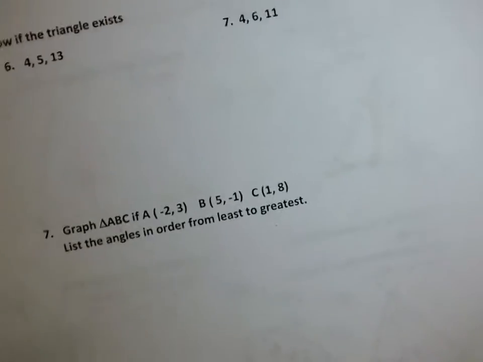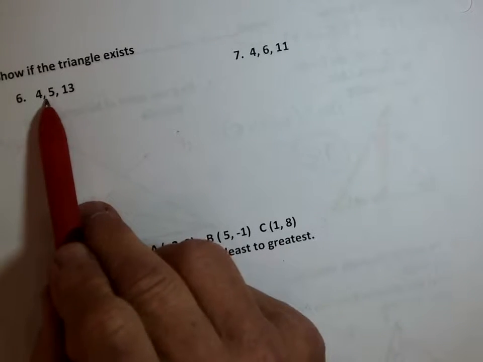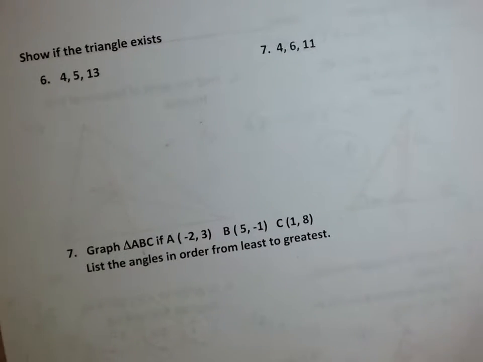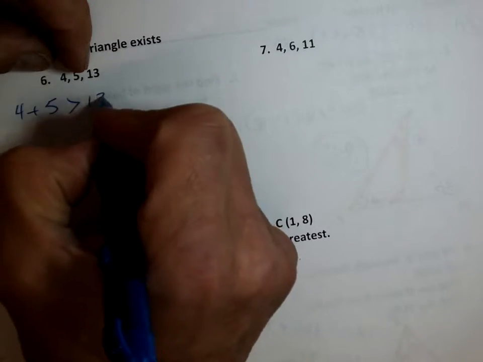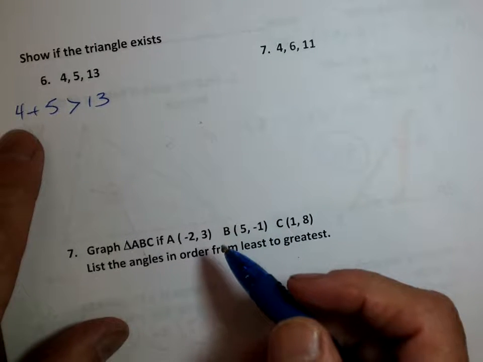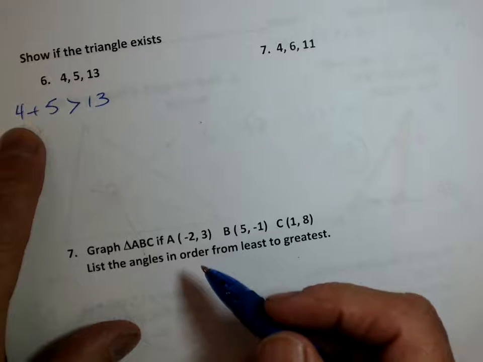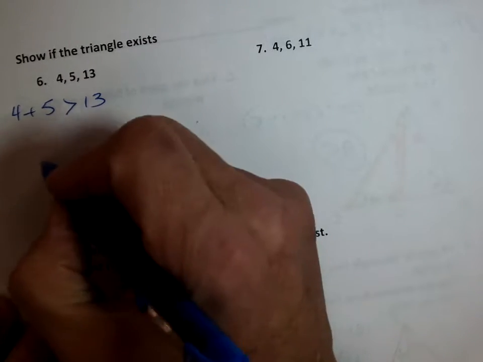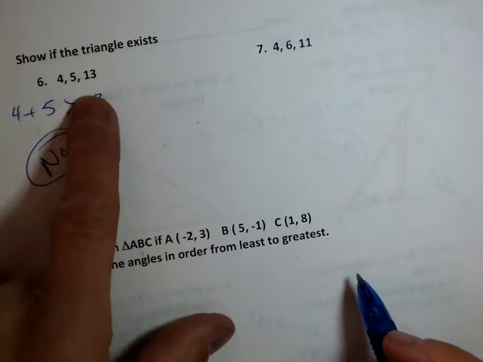Okay, now 6. Well, this is pretty easy. Show if the triangle exists. So any two sides have to be bigger than a third side. So let's test it out. So is 4 plus 5 greater than 13? Let's see. Uh-oh. No. 4 plus 5 is 9. No. No triangle exists. Well, that was easy. We got the first one right off the bat. It just wouldn't fit if you tried to draw it.